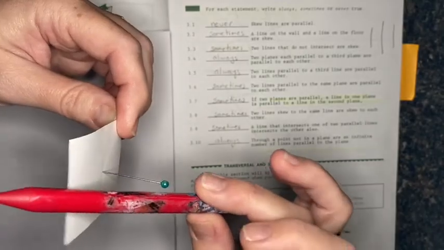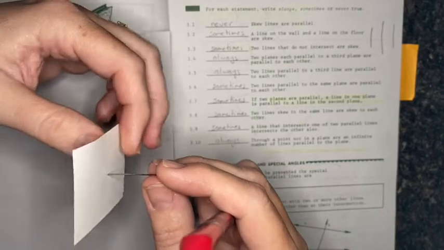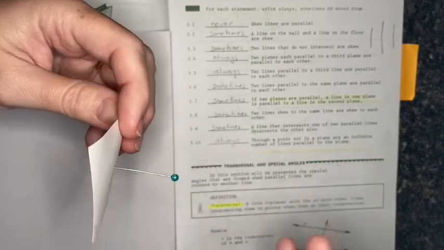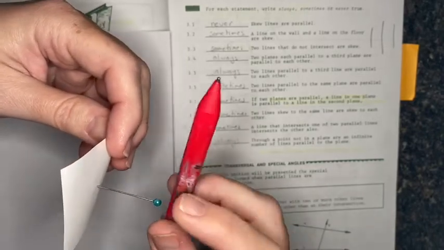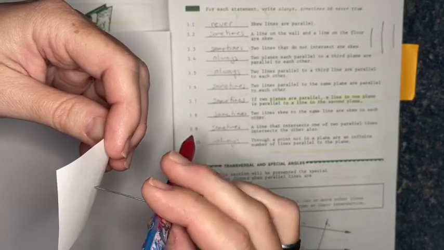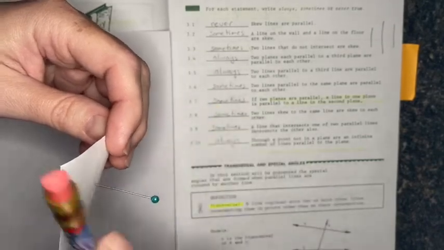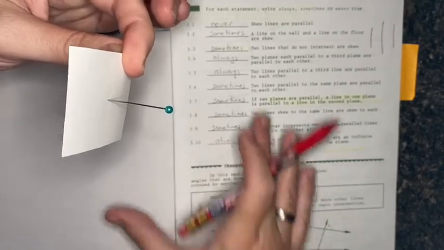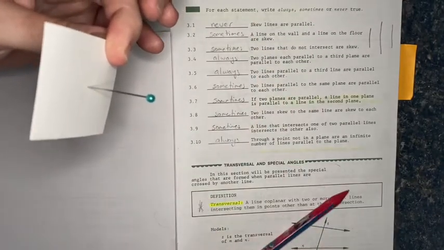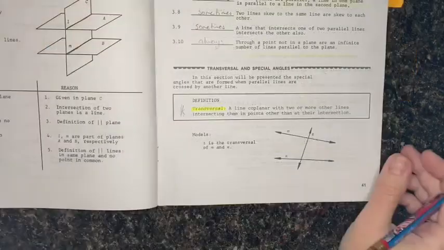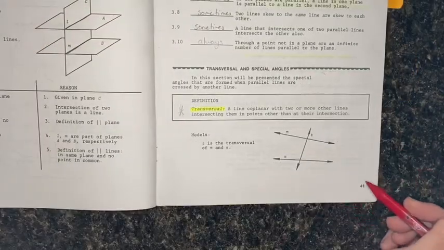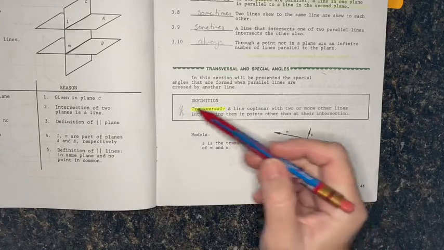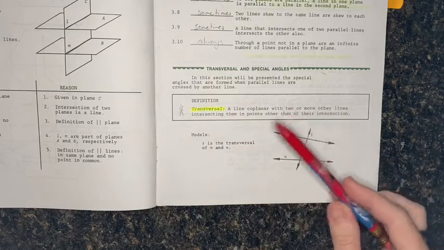Now, there are even more lines that go down and intersect the plane, but because space is an infinite thing, there are an infinite number of lines that travel just on this point and stay equidistant from our plane, okay? So that's looking through the always, sometimes, never section. Okay, so then the bottom section of page 41, we have another definition, and it's called a transversal.